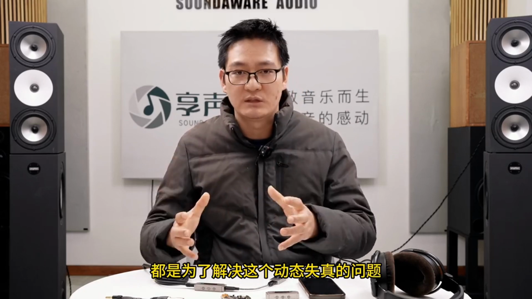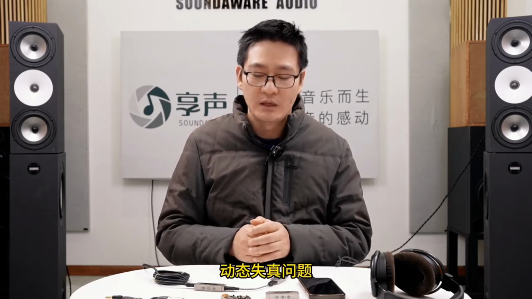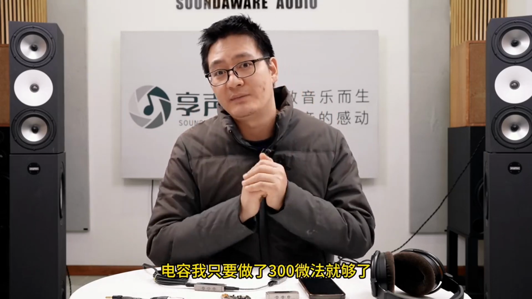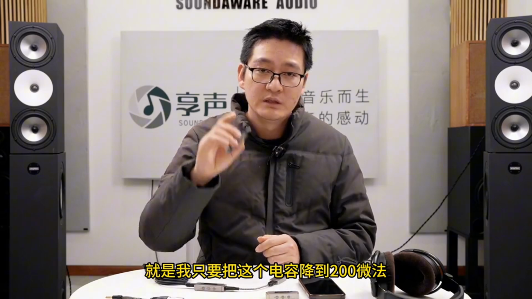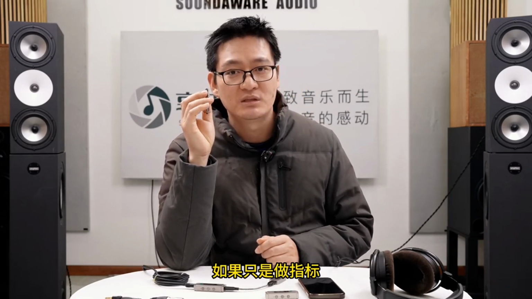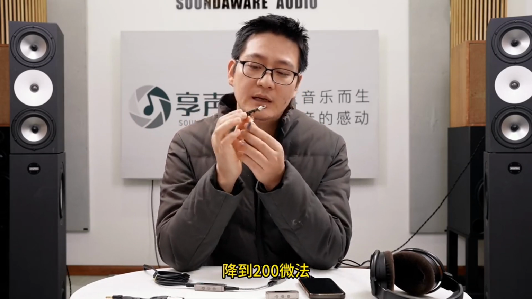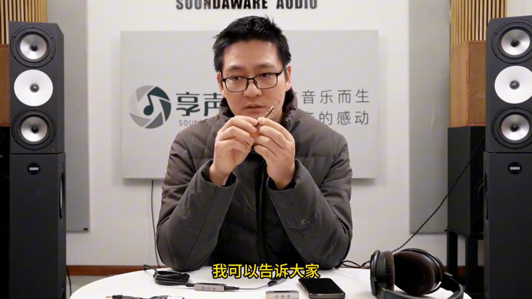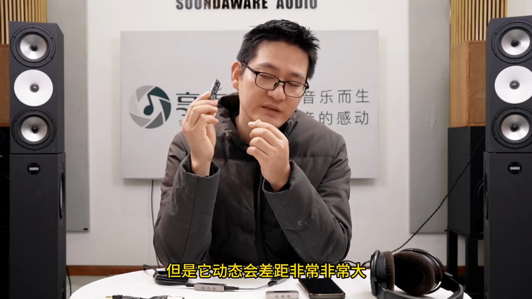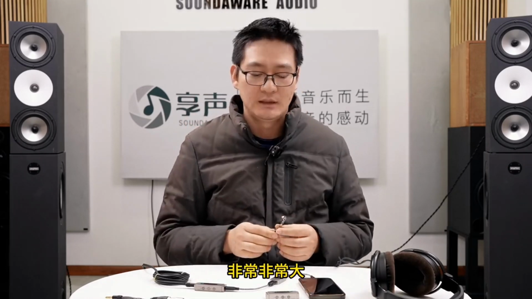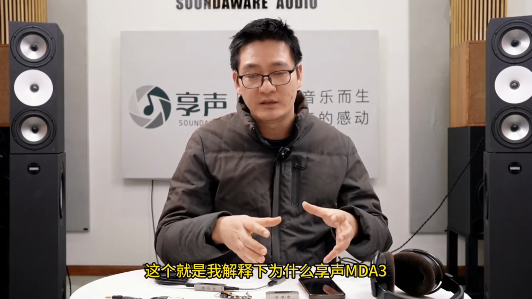From the IIS quality to the DA chips 43131 and the 8-channel headphone amp with its power supply, 1380 UF capacitors, everything is designed to minimize dynamic distortion. If we were just concerned with static distortion, we could get by with capacitors of 200 to 300 UF and use a less advanced clock like the A1s. But dynamic distortion would suffer significantly, which is why we prioritize it in the MDA3 design. That's why the Soundaware MDA3 can be considered like a mini desktop amp.